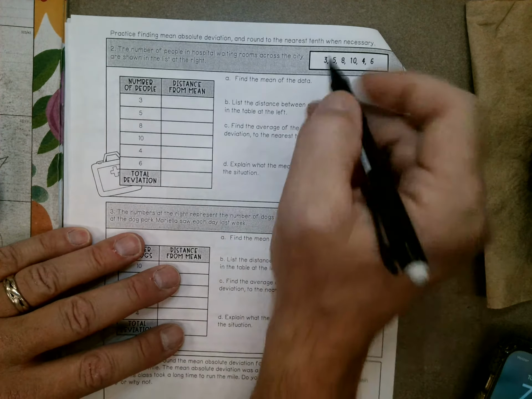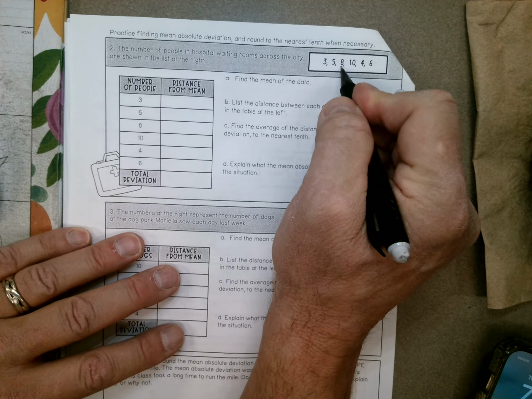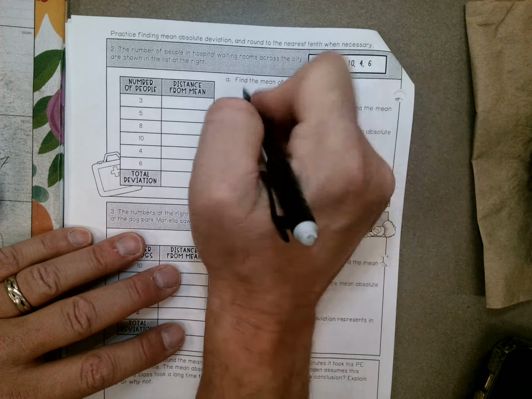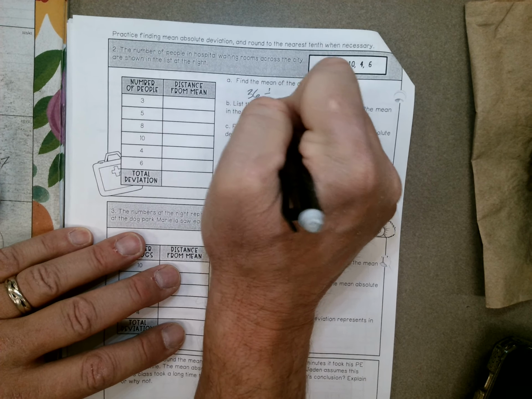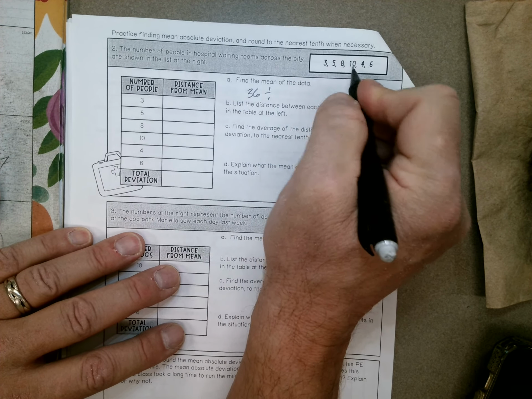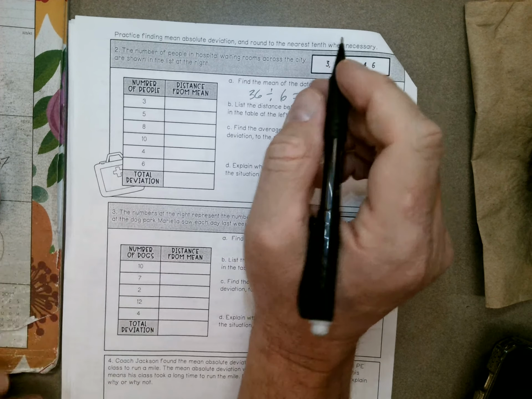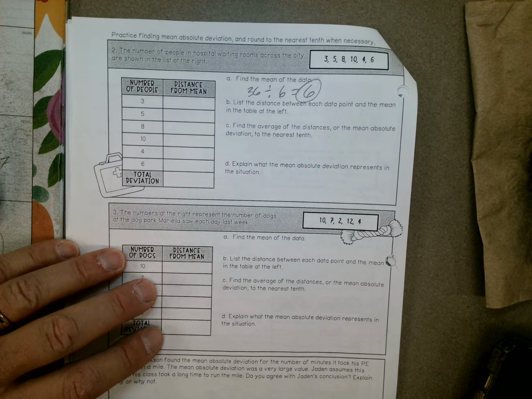Let's add those up. 8 and 8 is 16. 16 and 26, and 10 is 36. 36 divided by 1, 2, 3, 4, 5, 6. 36 divided by 6 is 6. So that's going to be our mean of the data set.